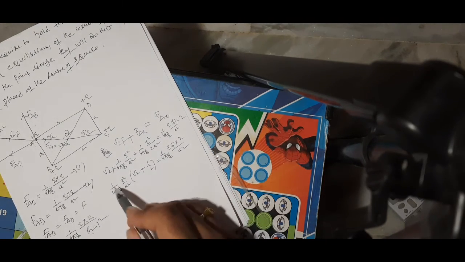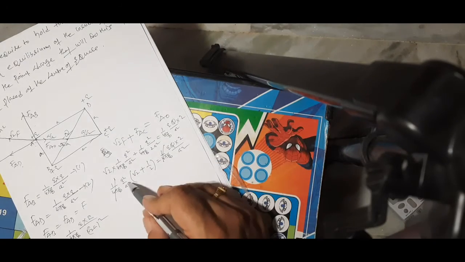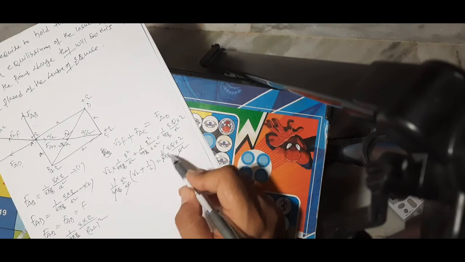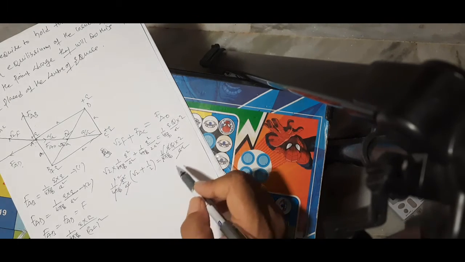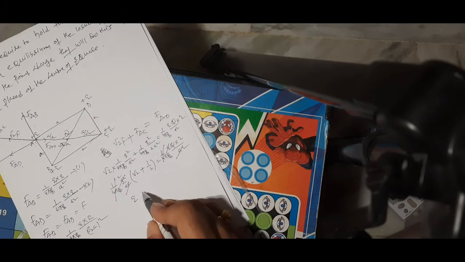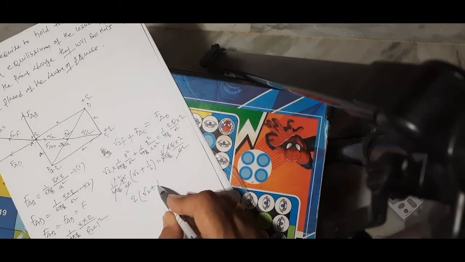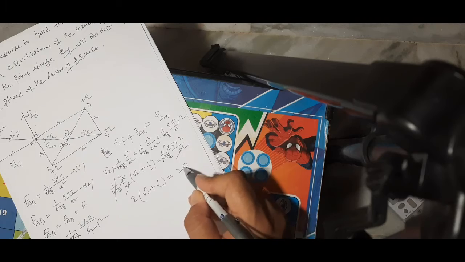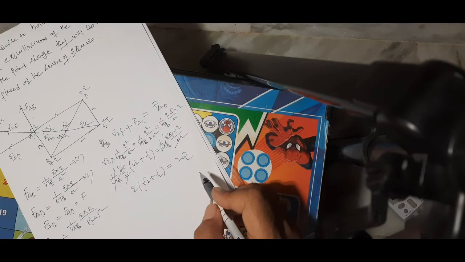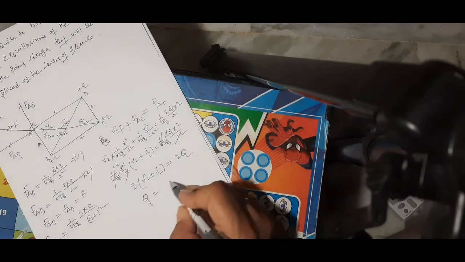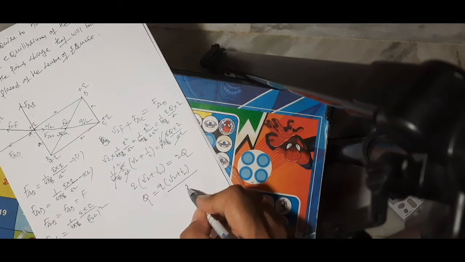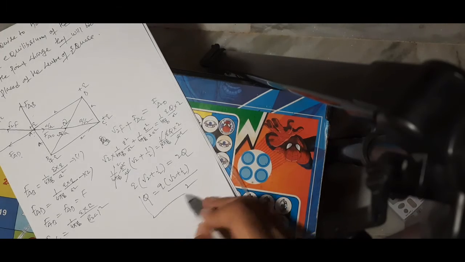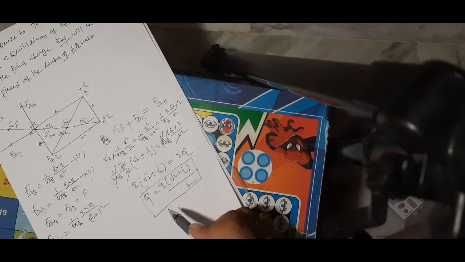So, what are the terms that cancel here? 1 by 4 pi epsilon naught cancels, A square cancels, and Q cancels one time. Now we get Q into root 2 plus 1 by 2 equals 2q. So q is equal to Q into root 2 plus 1 by 2 divided by 2. This is the value of q required at the center of the square to hold all 4 charges in equilibrium.